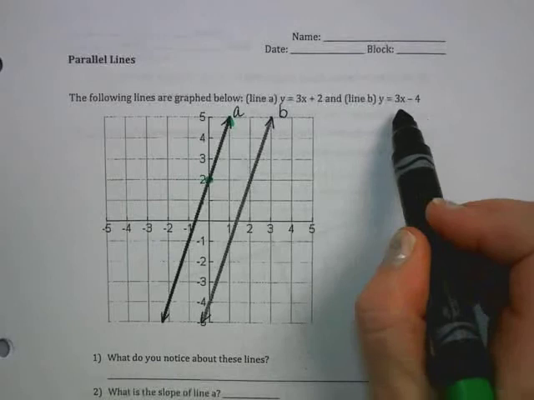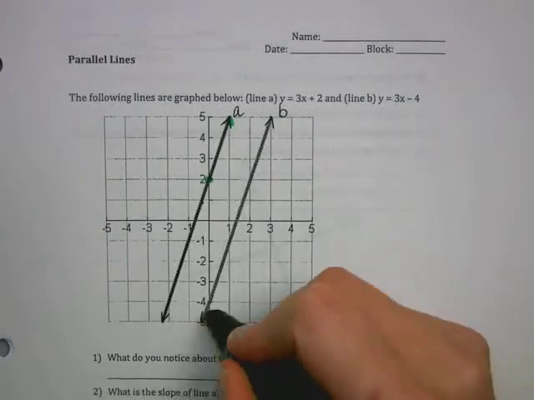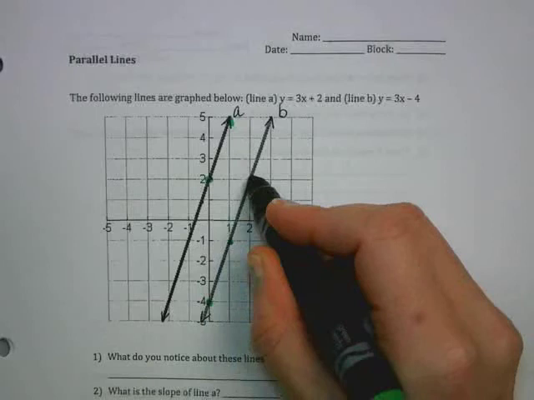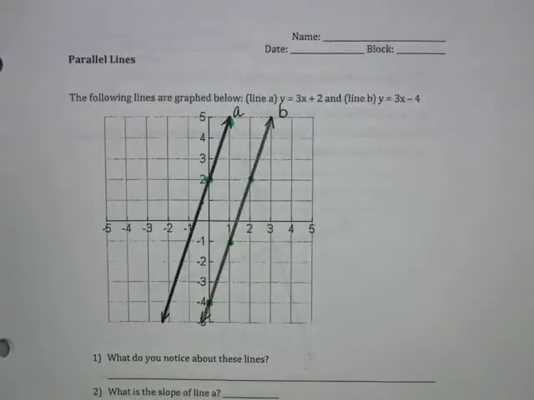Line B is y equals 3x minus 4. So here's a negative 4. It went up 3 over 1, up 3 over 1. So they have been graphed accurately.